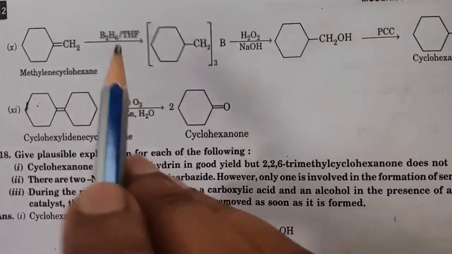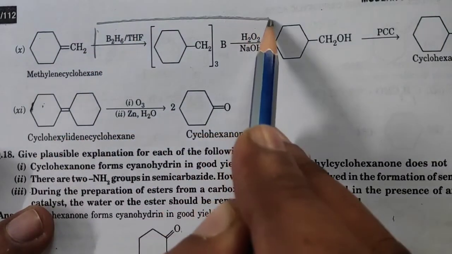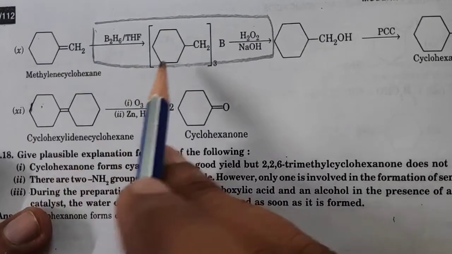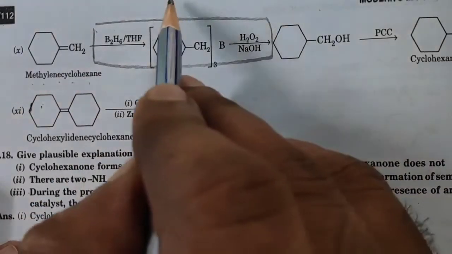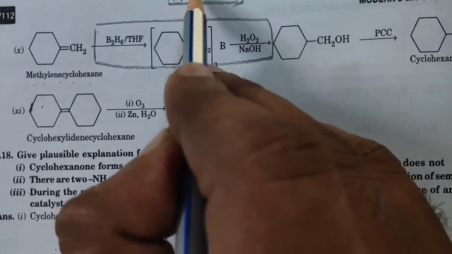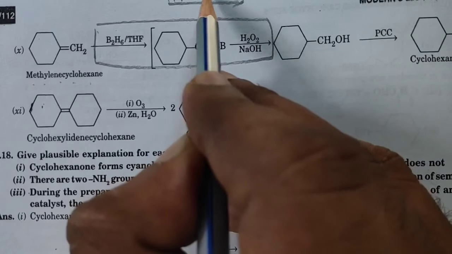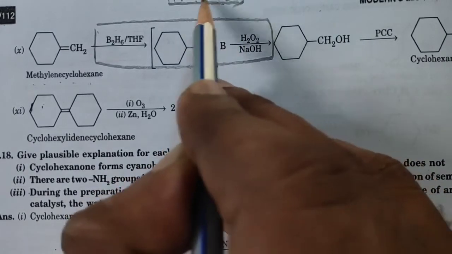Now in this 10th one, instead of writing all this complex, we'll write a direct path, that is, methylene cyclohexane when first treated with diborane. You can write B2H6, or BH3 twice, meaning B2 and H6 only.